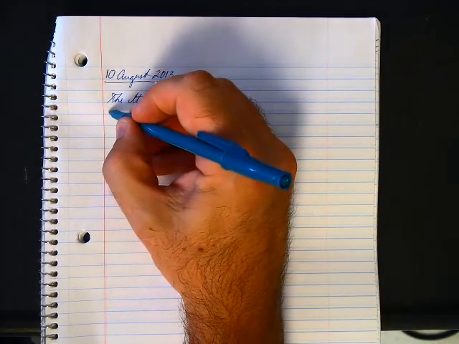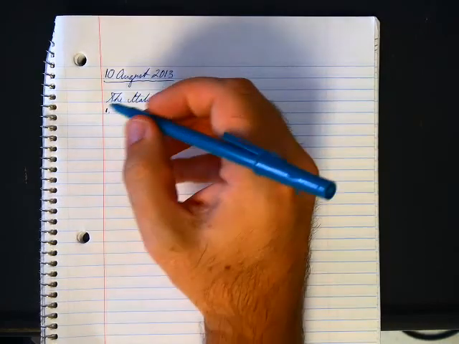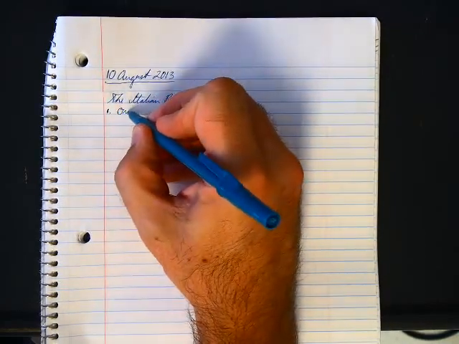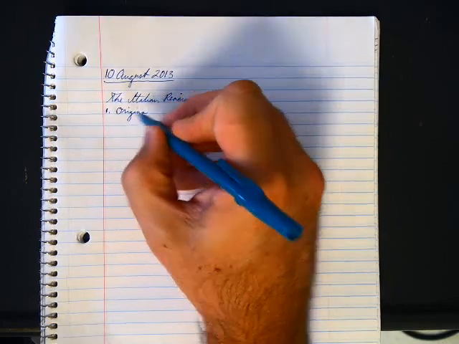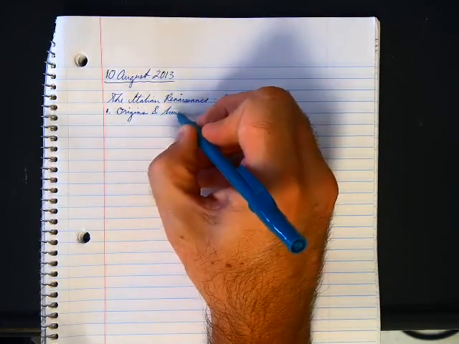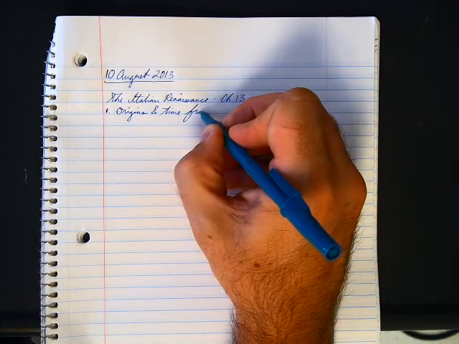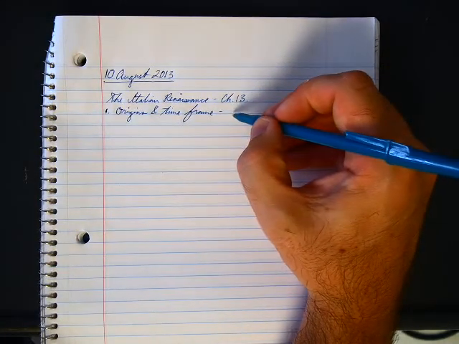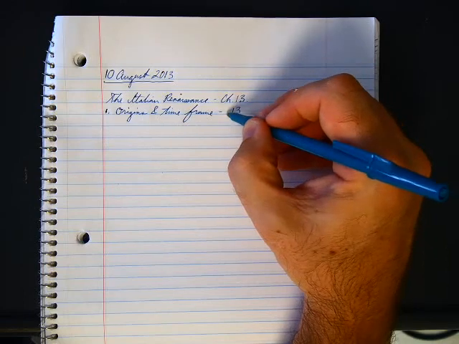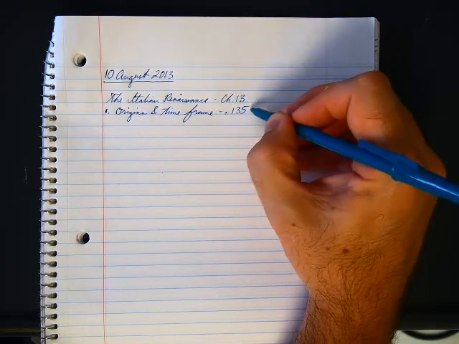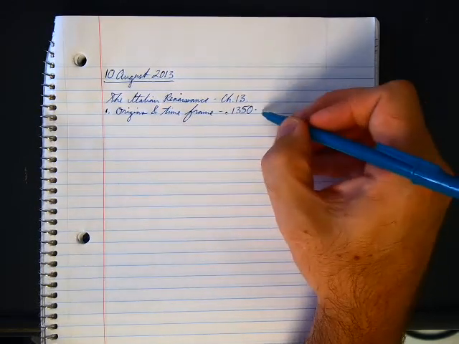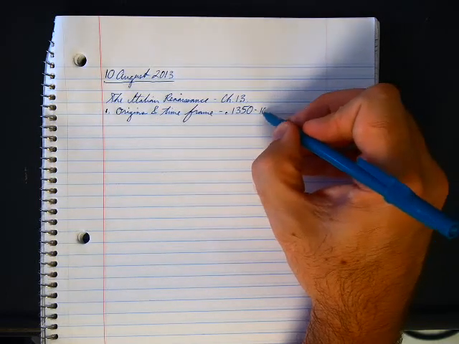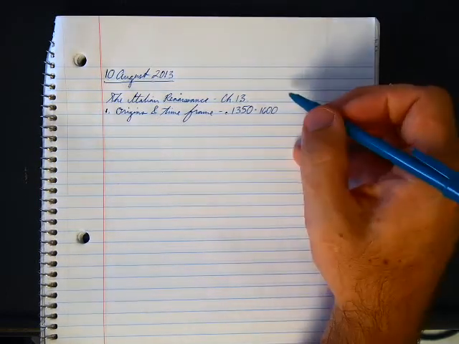We'll copy down the first heading. I'll just number it 1. Origins and time frame. Leave yourself a little space. I will then talk about this, and I'll tell you, for example, the Renaissance took place between about 1350 and 1600, and you would follow along as I talk.